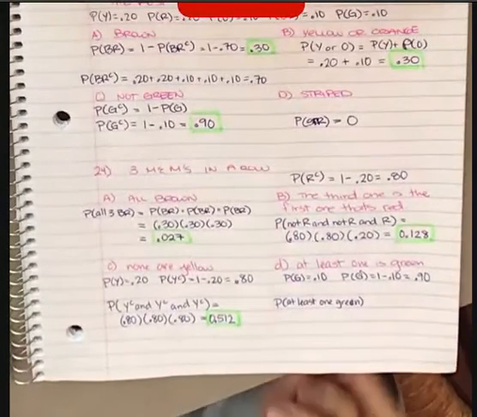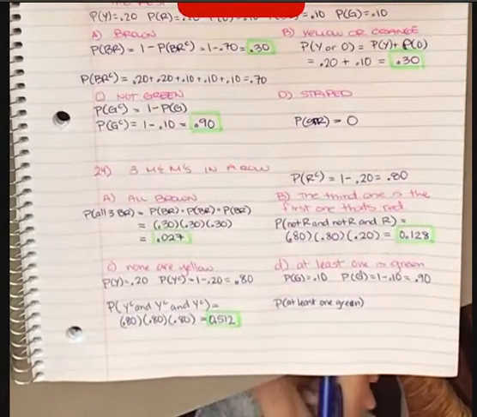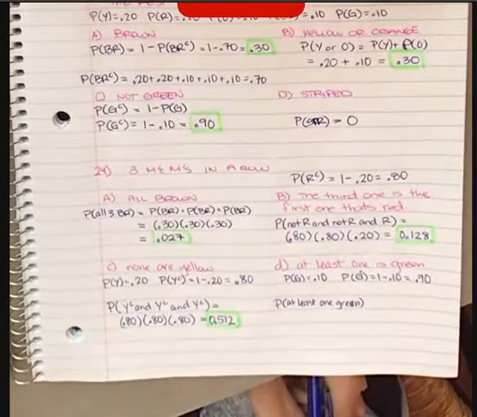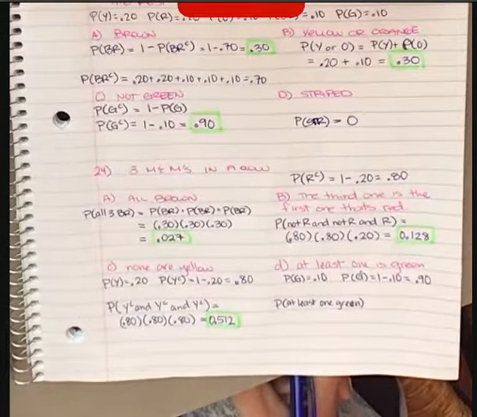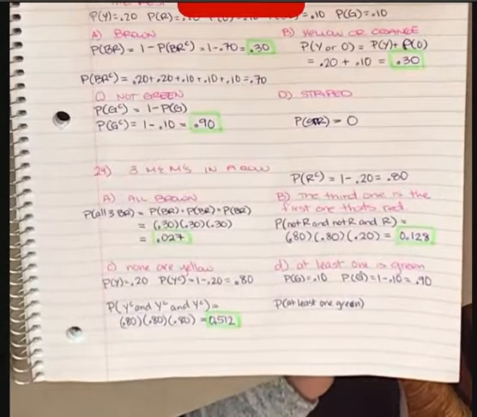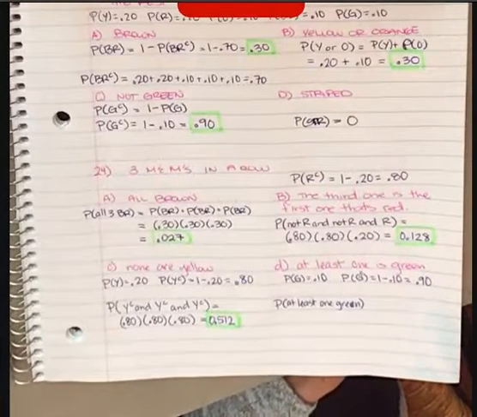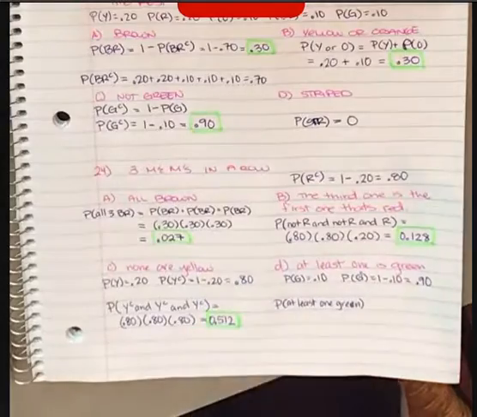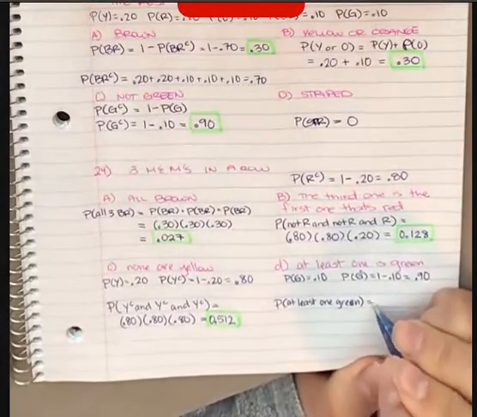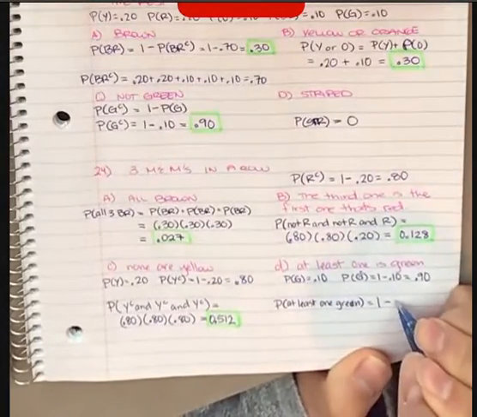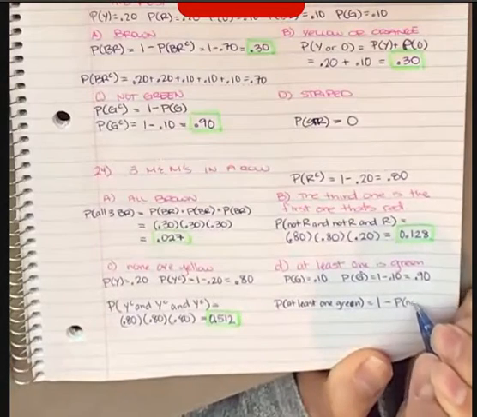When we're talking about at least one being green, that is like the opposite of no greens at all, right? It's like the complement of no greens at all. So what I need to figure out is 1 minus the probability of no greens at all.